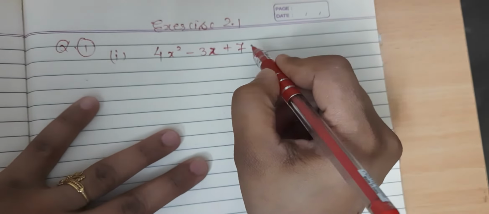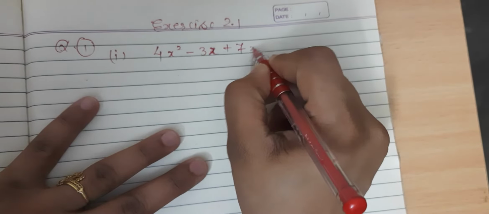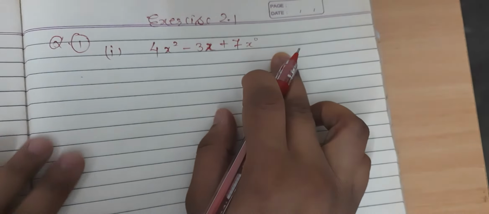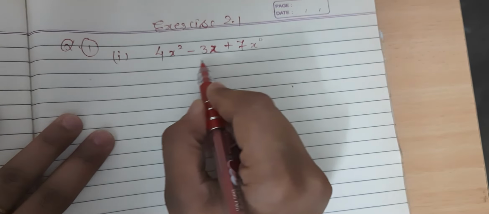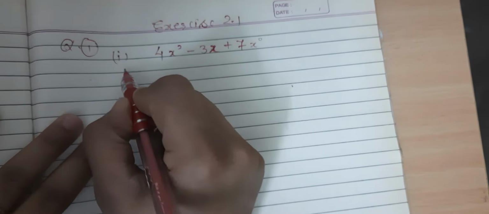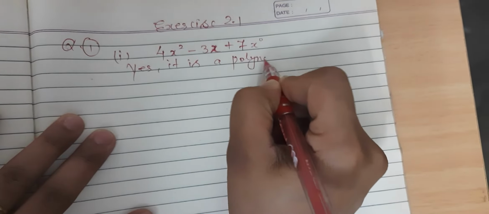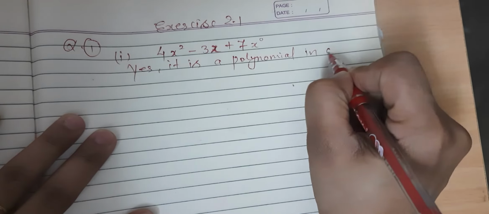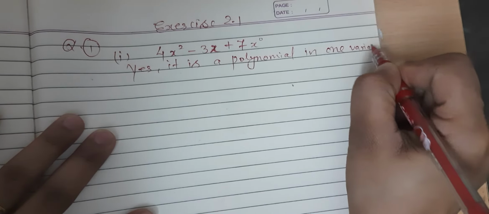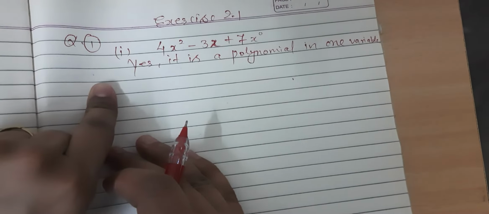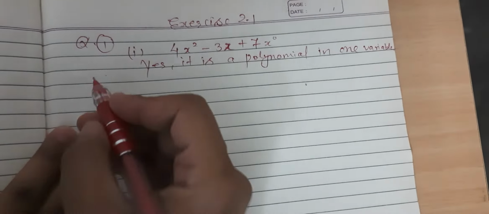And here we don't have any variable, but this can be written as x raised to the power 0, which is again a whole number. So all the powers are whole numbers, so it's a polynomial. And since we are using only one variable, we will write yes, it is a polynomial in one variable. Because the question is which of the following expressions are polynomials in one variable. So yes, this expression is a polynomial in one variable.